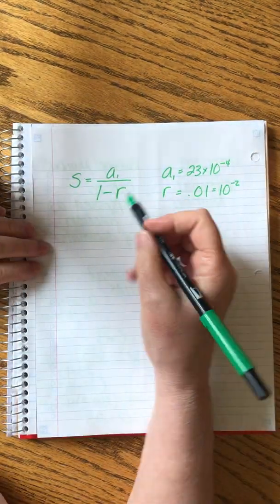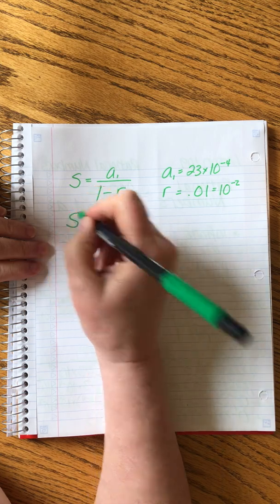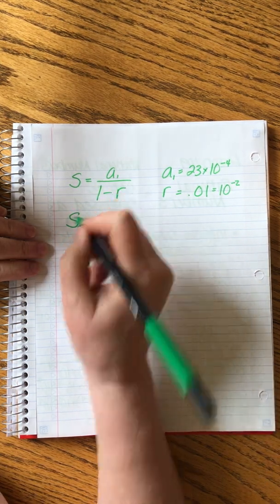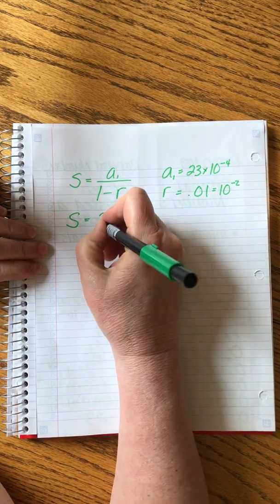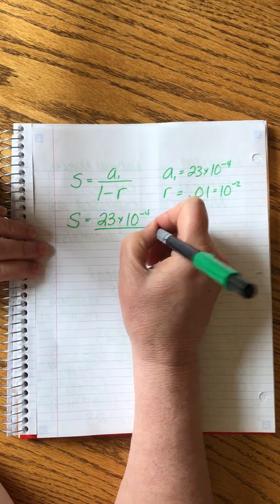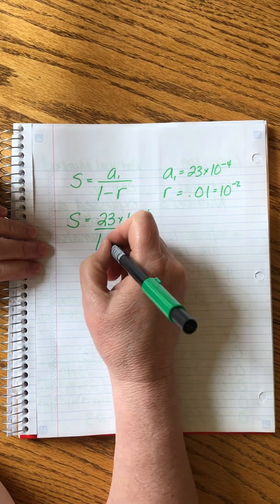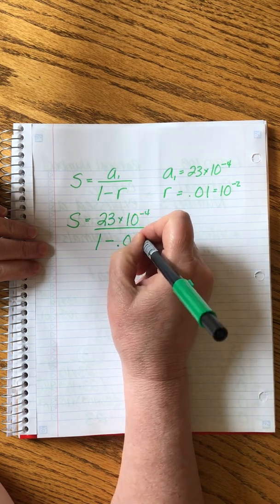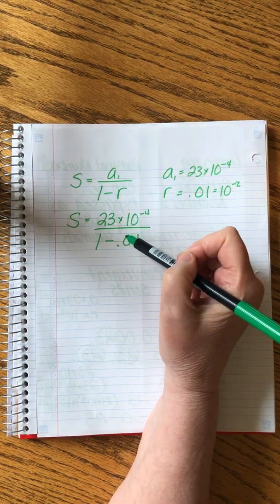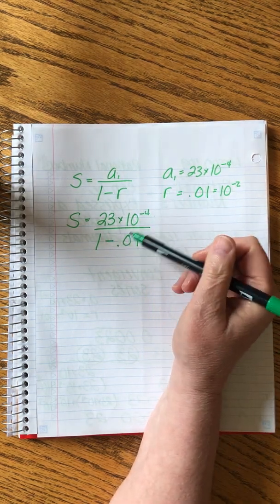Keep that in mind. We're going to use that next time as well. Okay, so now we're ready to plug in. So the total of all of these things added together is 23 times 10 to the minus 4 over 1 minus 0.01. All right, I'm just plugging this in. This looks a little scary, but it's okay.